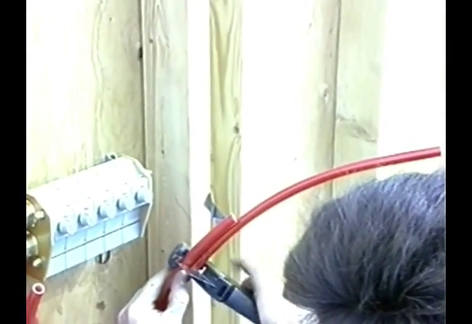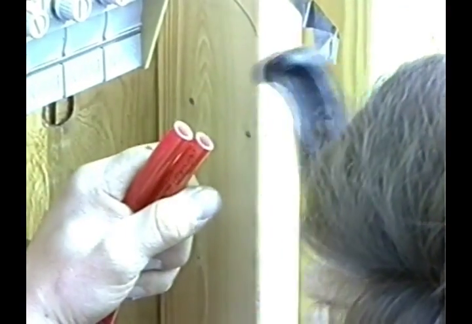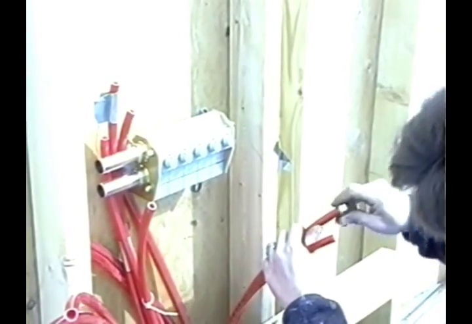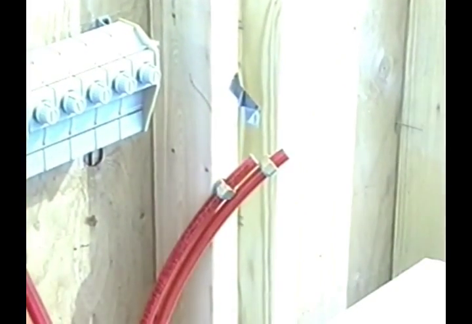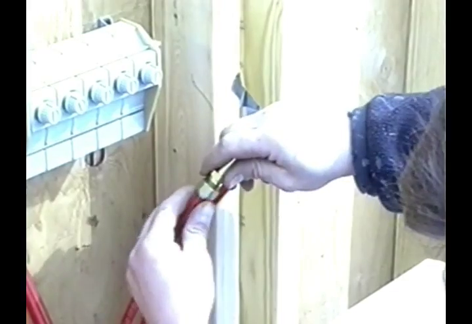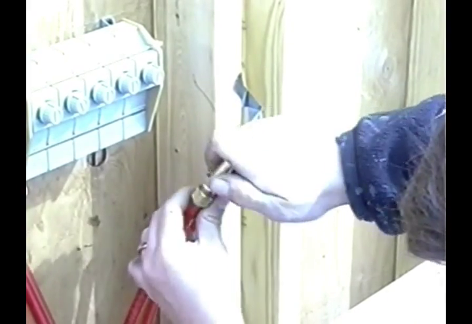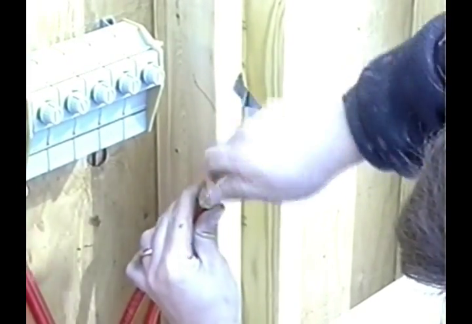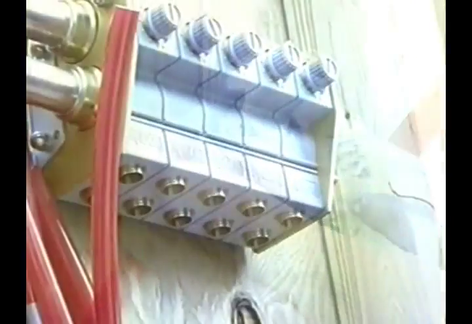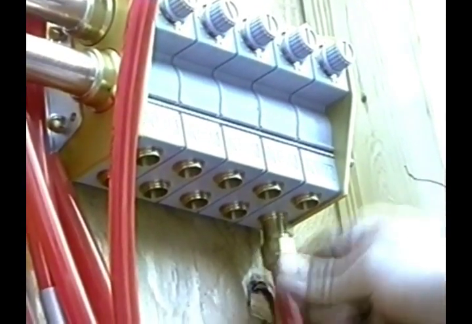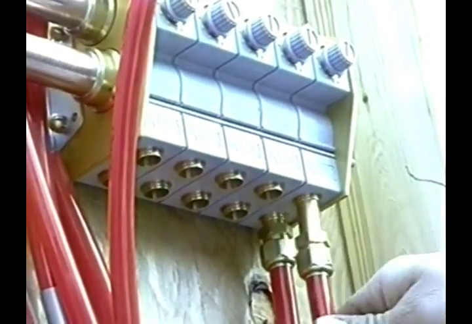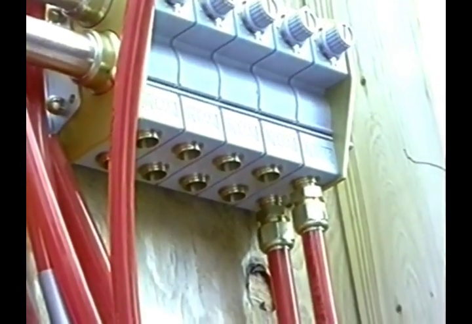Use an in-floor tube cutter to guarantee a straight, clean cut. Connect tubing with compression adapters. Place the brass nut with the compression ferrule on the tubing. Tighten the nut. Then push the fitting into the manifold. Crimp fittings can also be used in place of compression adapters.